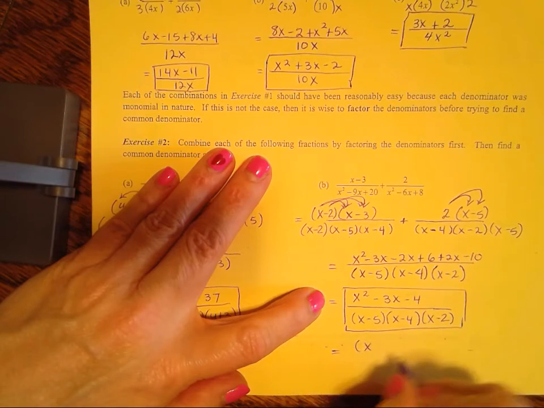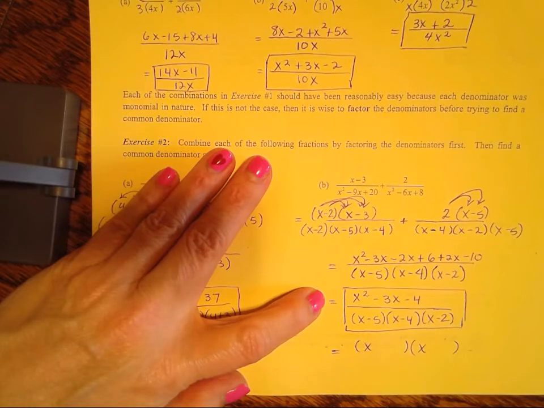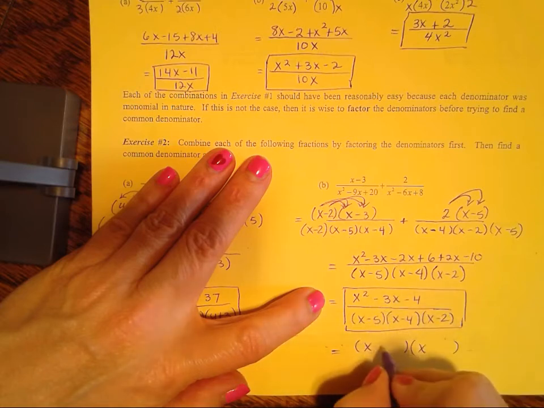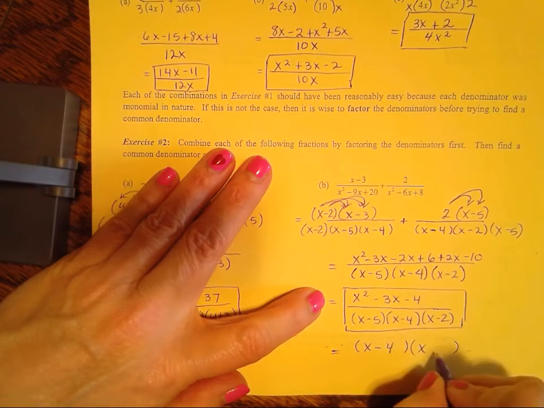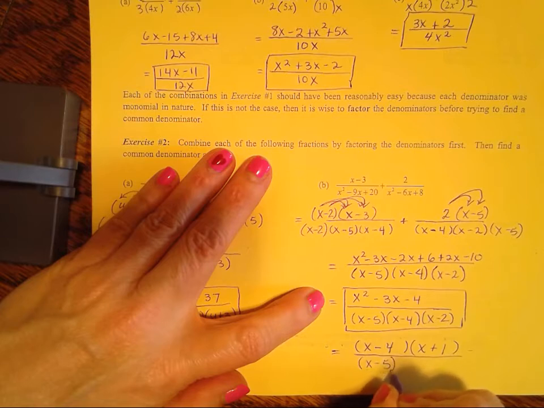We know we need an x and an x. We need two numbers that have a product of negative 4 and a sum of negative 3. So negative 4 times 1 is negative 4, and negative 4 plus 1 is negative 3. I'm just going to rewrite the denominator.